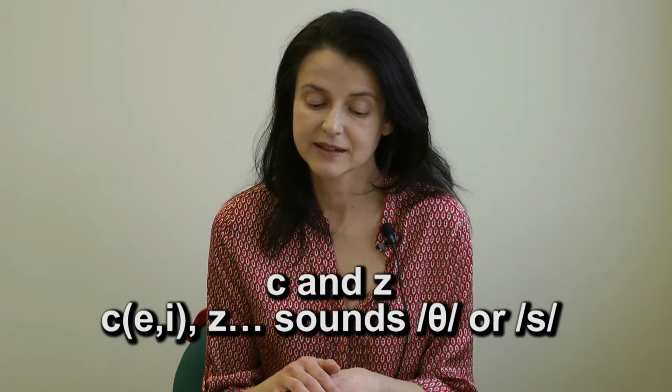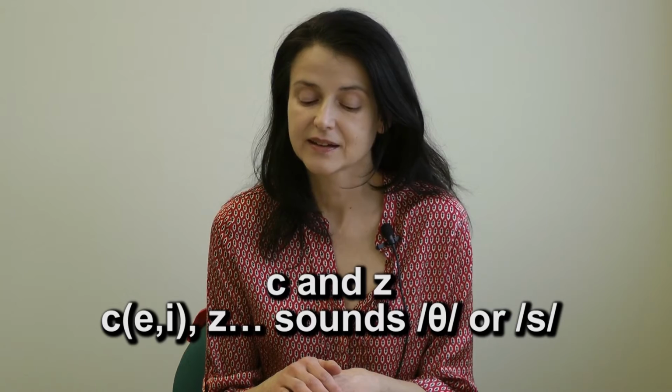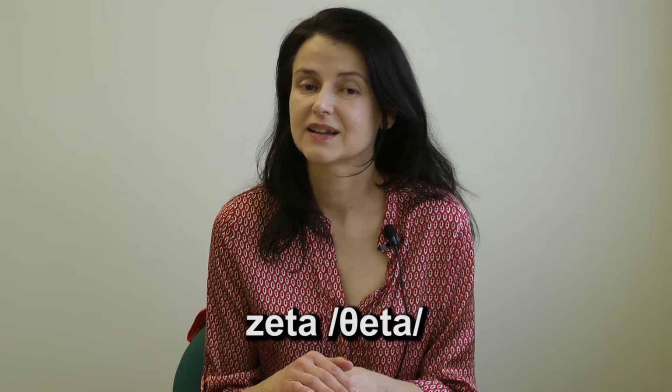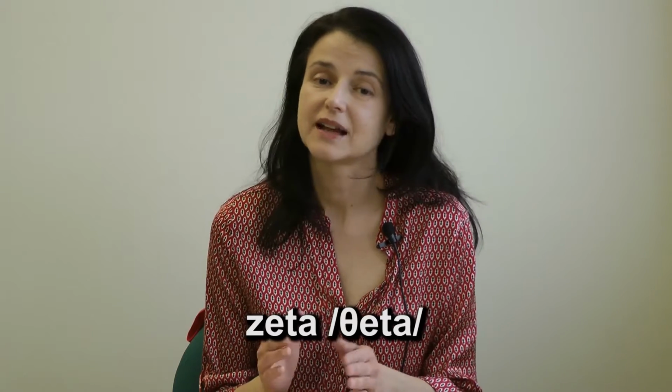We have as well letters that are pronounced differently depending on the dialect, like the C and Zeta, which in Peninsular Spanish would be th, C, Zeta, but in Latin America it will be S in some Latin American areas, and also in some parts of Andalusia it will be pronounced like S, Zeta.